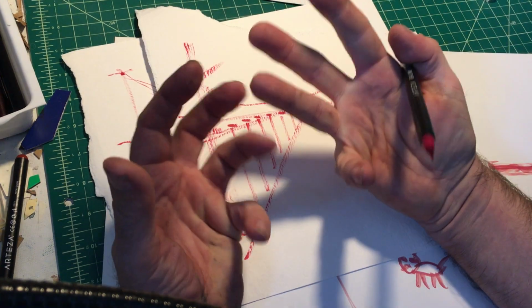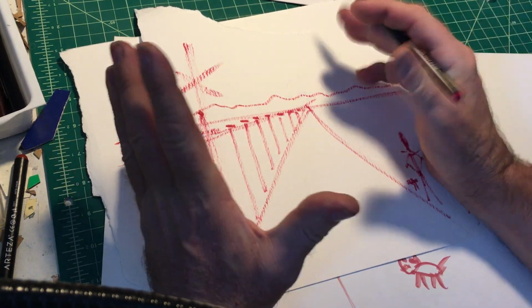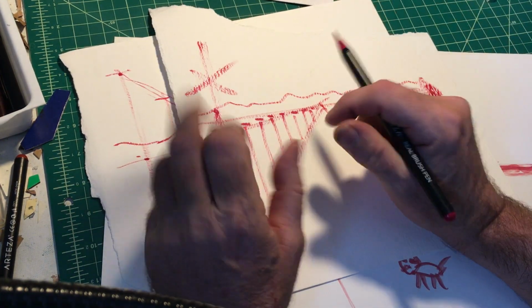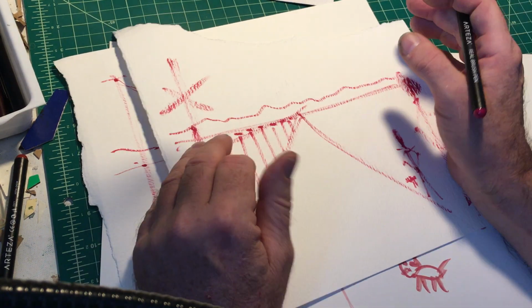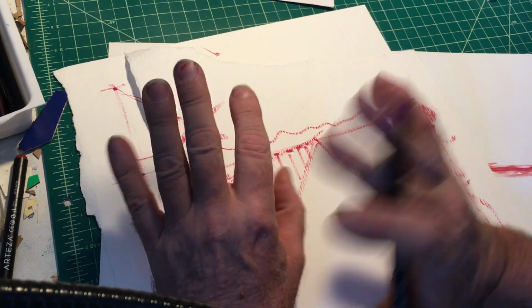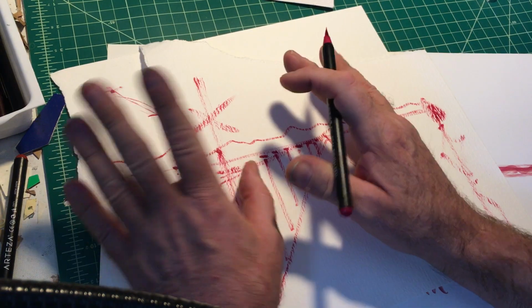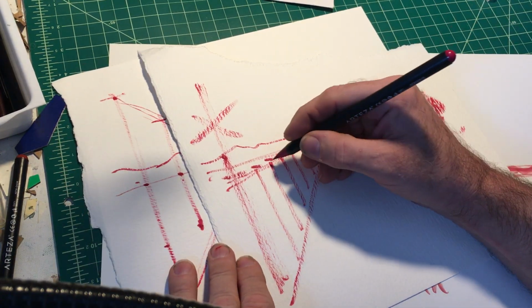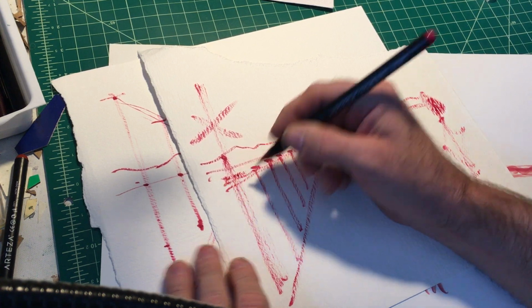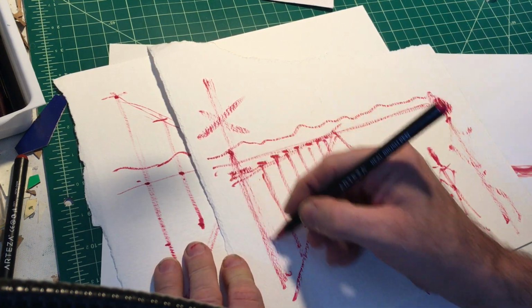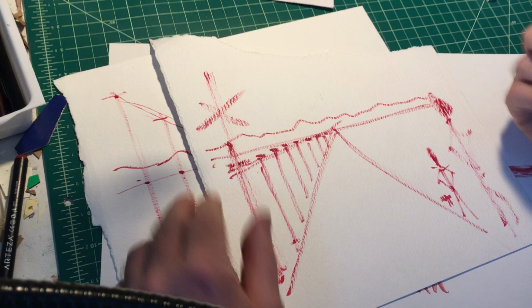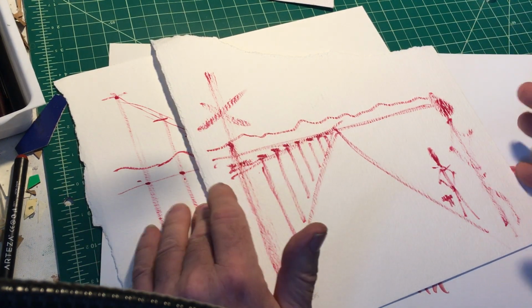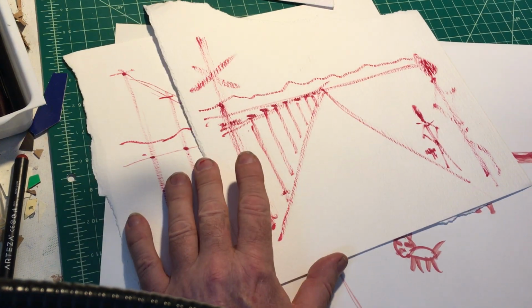Now, one of the cool things about perspective is it's mathematical. And it's not fuzzy math, it's real math. It's real, true to life stuff. And it's really exciting when you can use something like mathematics to help you with your drawing. So I'm going to show you a trick.